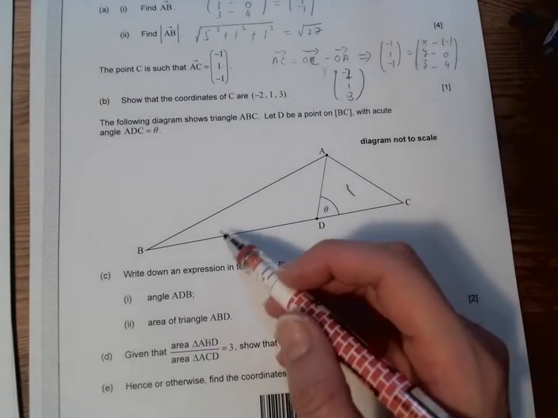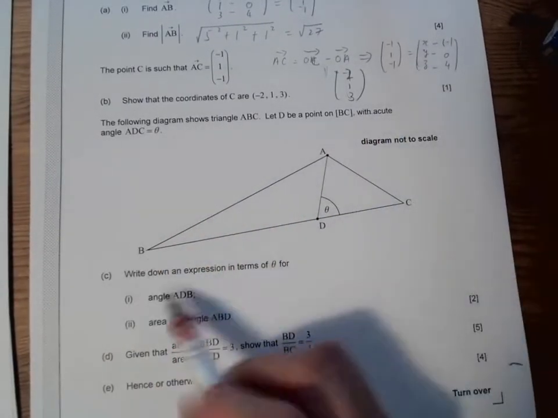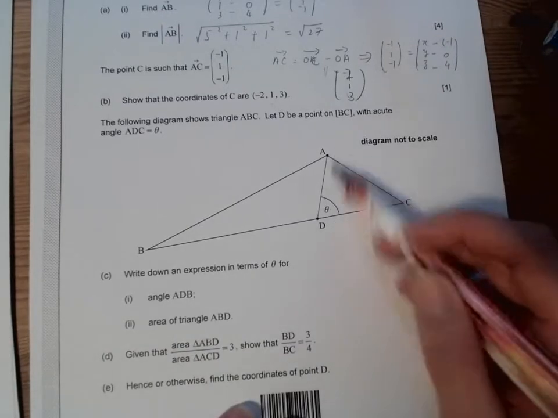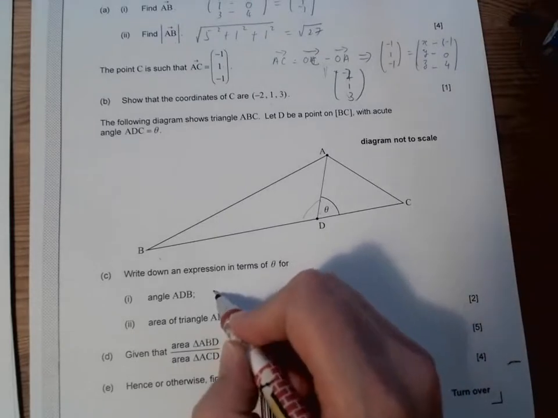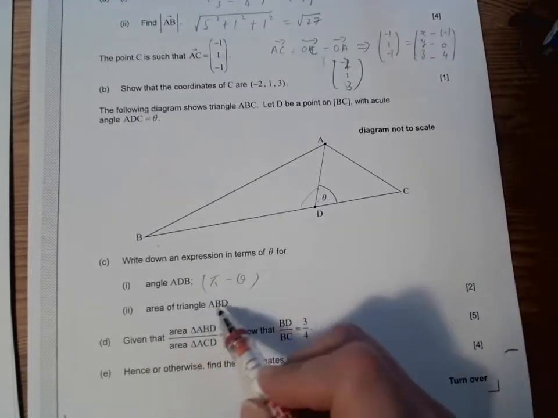Now we have another triangle here. So we got that here. The line is extended, so it's a straight line. So angle ADB in terms of theta, this is a straight line, so that will become pi minus theta as the answer. Area of ABD.